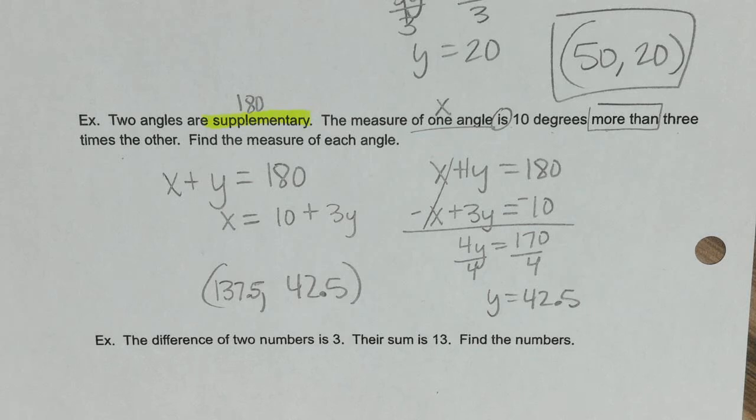Why are you so smart? That's good. That's an easy way. Well, if they're supplementary, they have to add up to 180. All right, let's see if y'all can do the last one on your own. Without talking? Yes. Go.